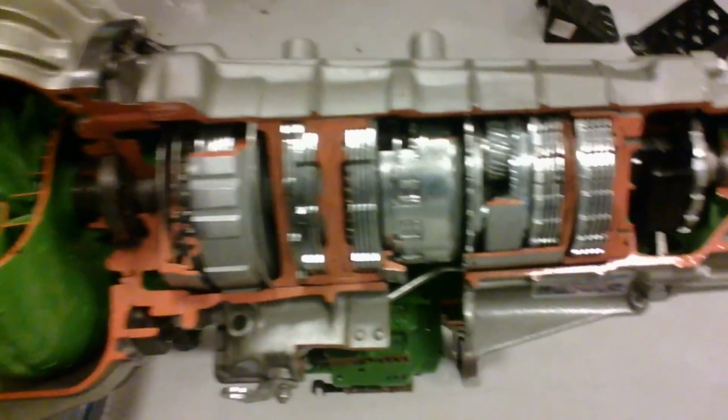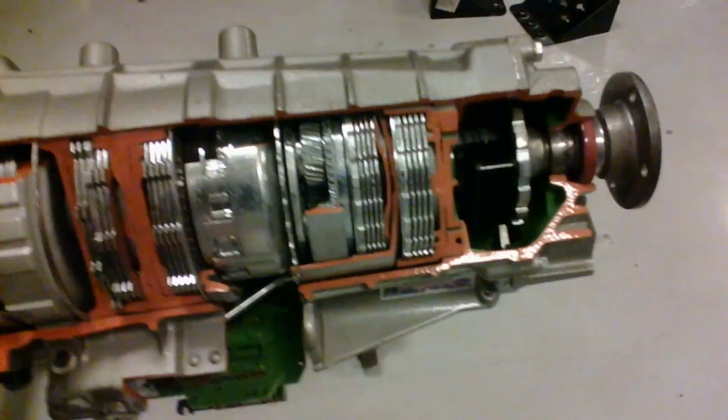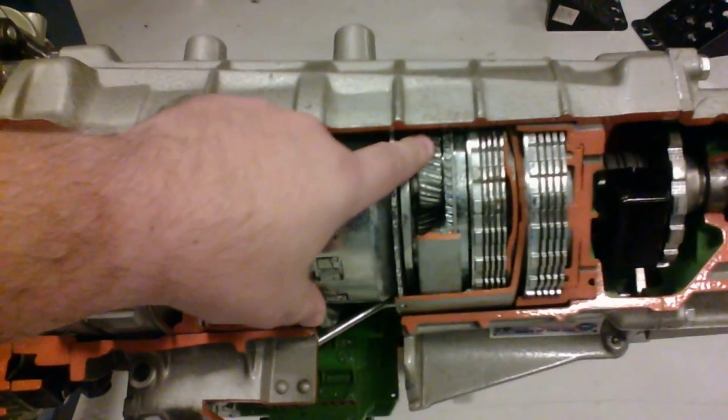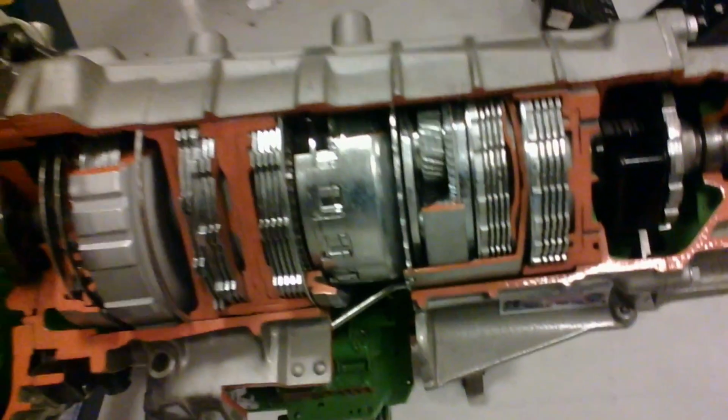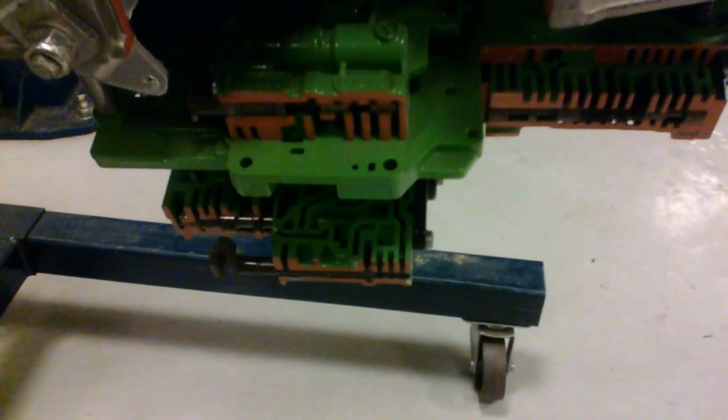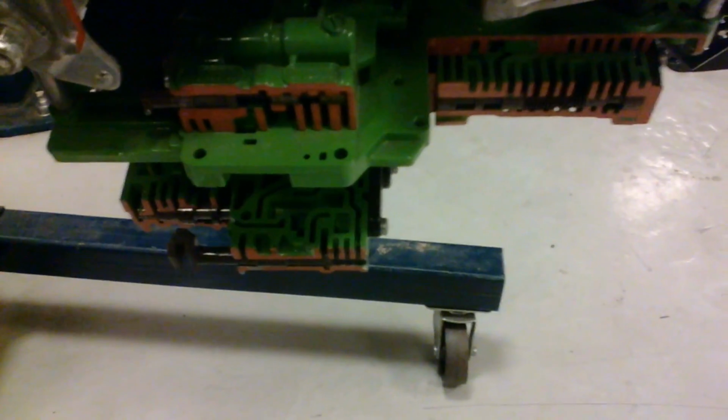Over here we have the gears. And you can see some of the planetary gears inside here. Down here we have the valve channels, which lets fluid flow into the different gears.